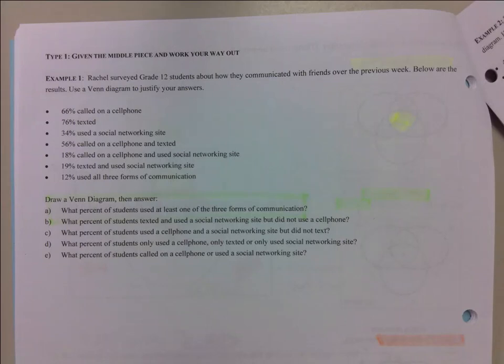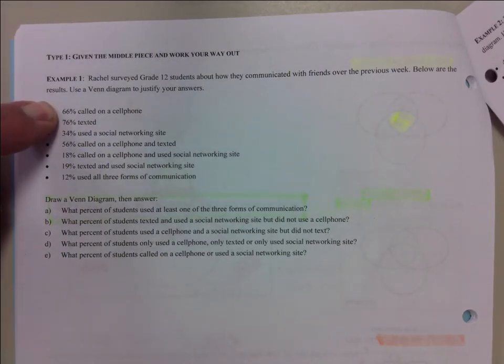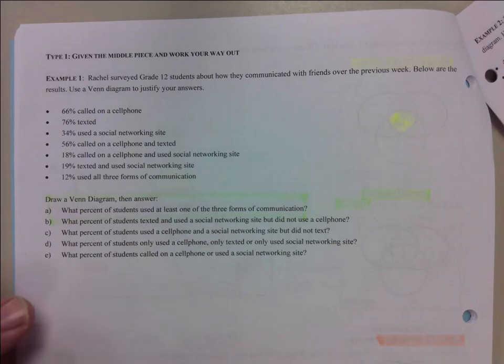Given the middle piece, and then work your way out. So this is the classic, the middle is unknown. This is on page 25. Rachel surveyed grade 12 students about how they communicated with friends. A lot of them are very cheesy, I apologize, I'm going to try to make them better. But we've got 66% called on a cell phone, 76% texted, 34% used a social networking site.